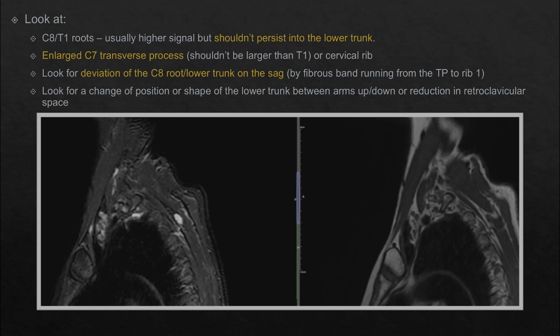I then follow the C8 and T1 roots out on the parasagittal images into the lower trunk and look for deviation of the lower trunk on the sagittal images by a fibrous band or any change of position or shape between the arms up and arms down position, or if there's any specific reduction in the retroclavicular space.